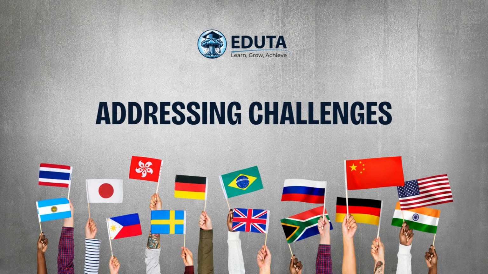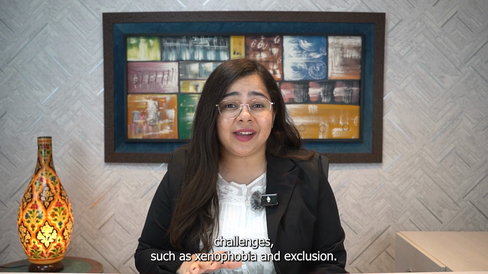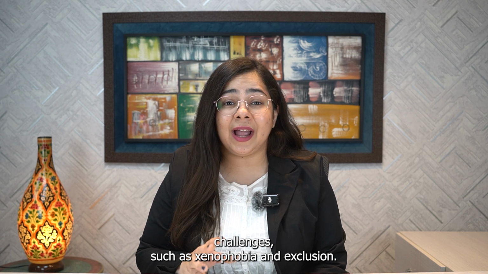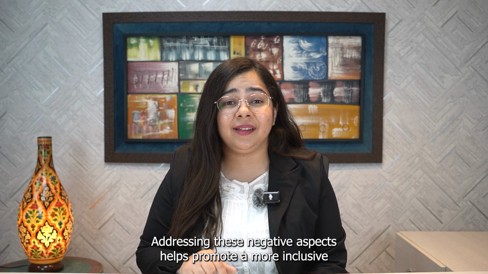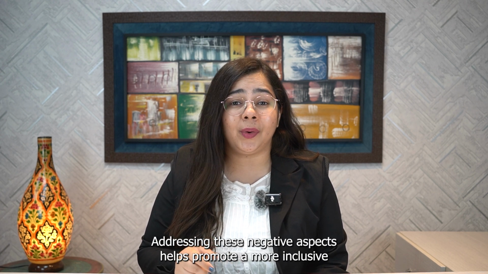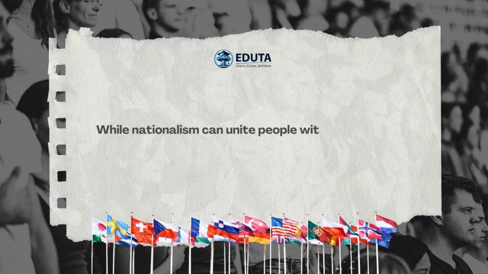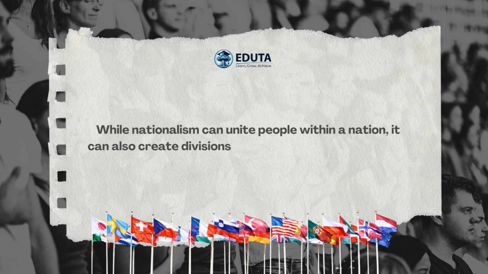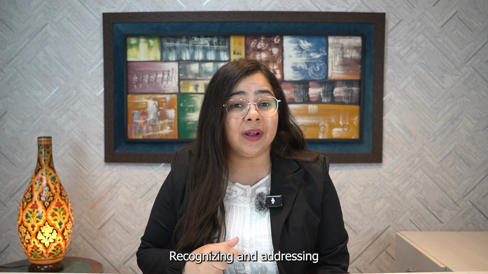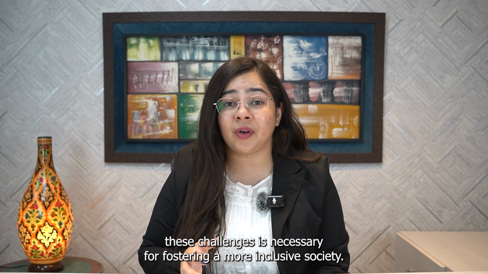Addressing challenges. Nationalism can also present challenges such as xenophobia and exclusion. Addressing these negative aspects helps promote a more inclusive and tolerant society. While nationalism can unite people within a nation, it can also create divisions between different national or ethnic groups. Recognizing and addressing these challenges is necessary for fostering a more inclusive society.